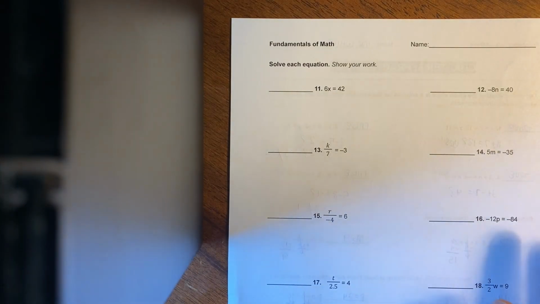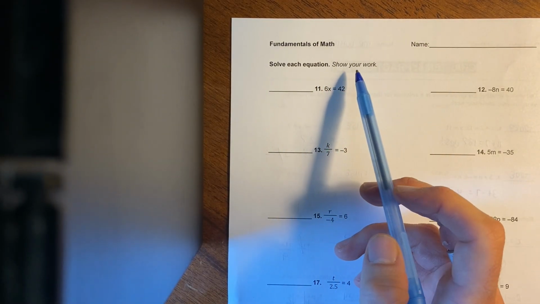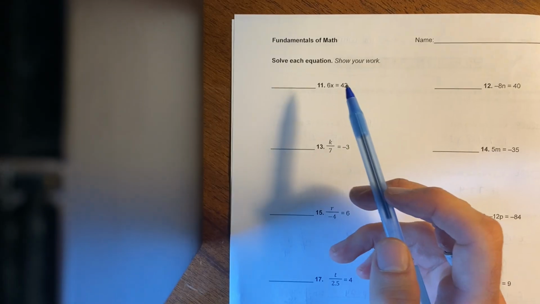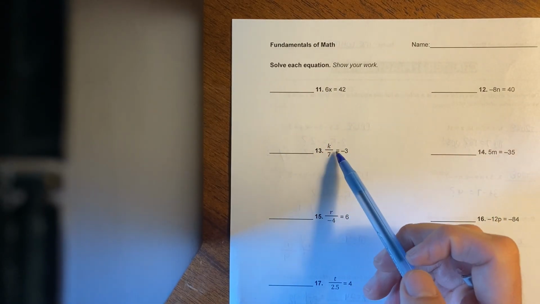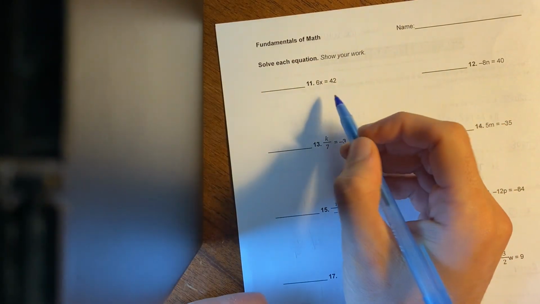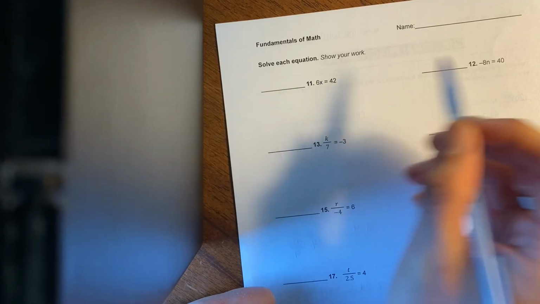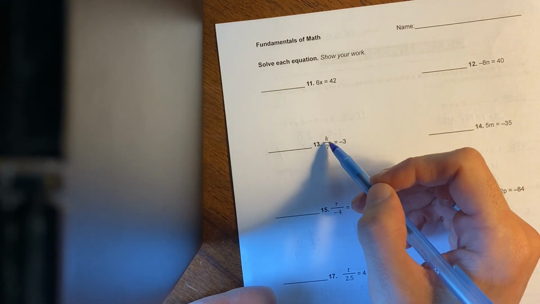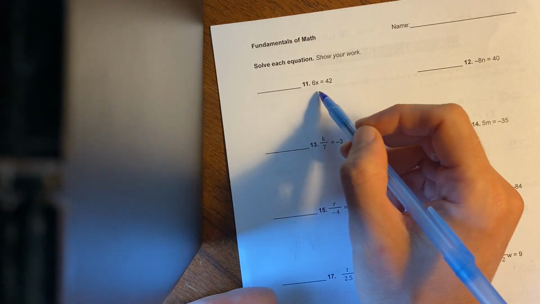Okay, second page, solve each equation, show your work. We did one step with addition, subtraction. So we need to do one steps with multiplication and division. The main thing here is that we want to isolate the variable, the x. We always want to get x or n, whatever the variable is, k, m, we want it by itself. So what do we do? We do the inverse operation.